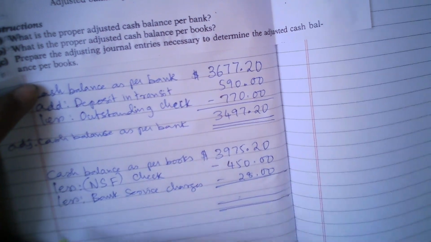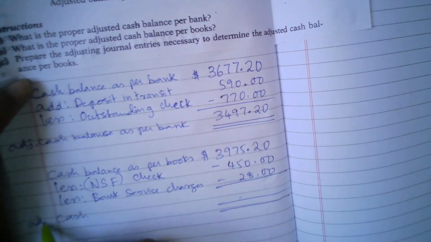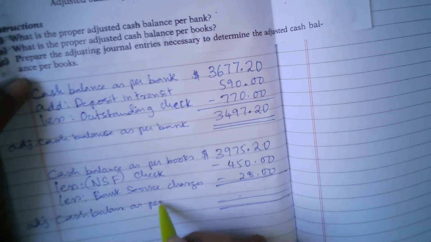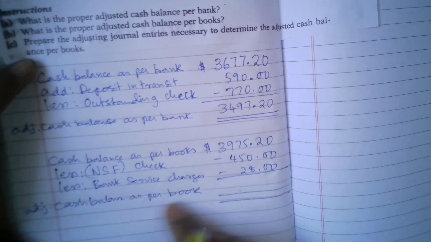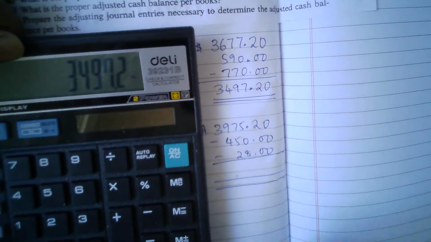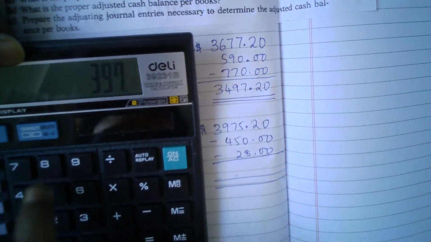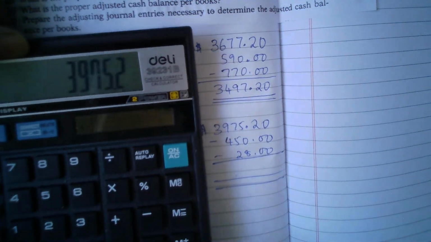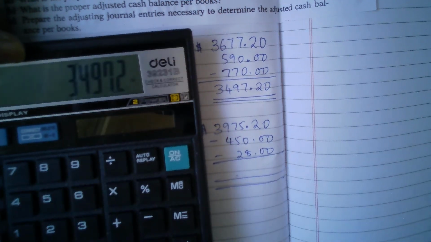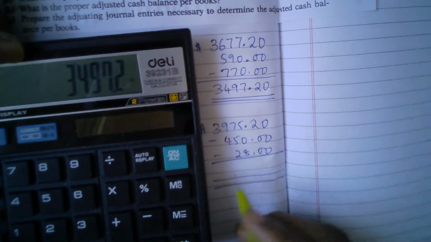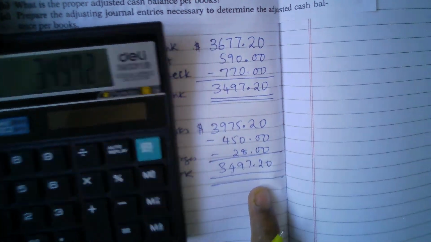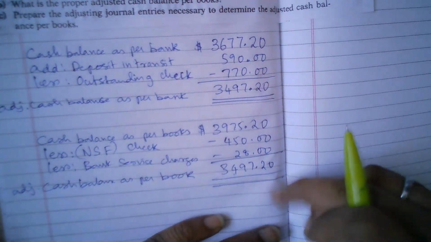Whatever remains will be the adjusted cash balance as per book. This should be exactly equal to the bank amount, so let us see whether it will match or not. I am going for 3975.20 minus 450 minus 28. Again it is exactly matching: 3497.20. So these two got matched.